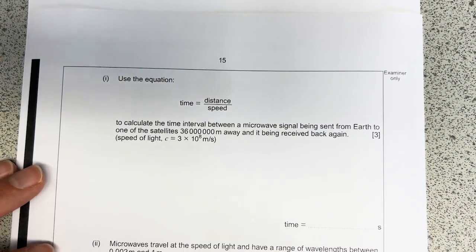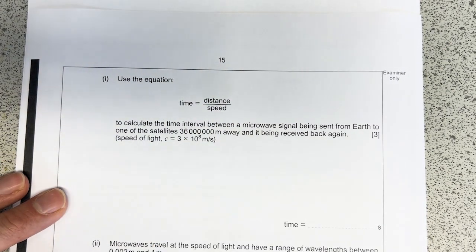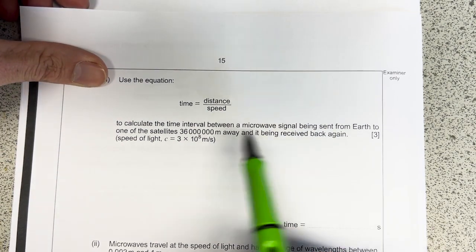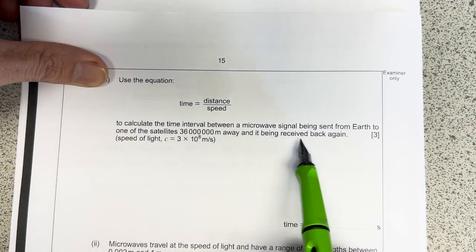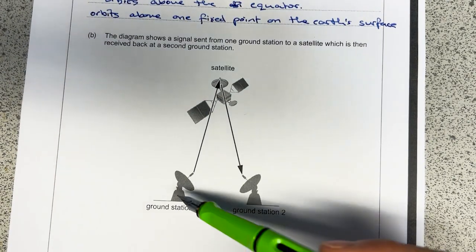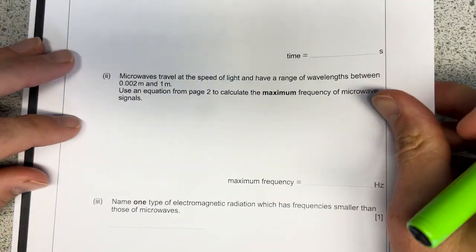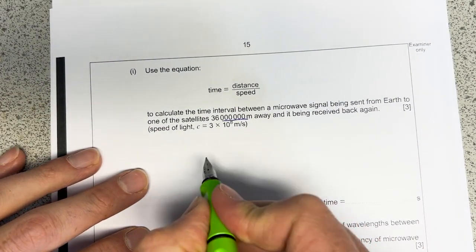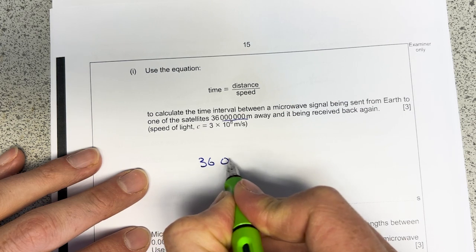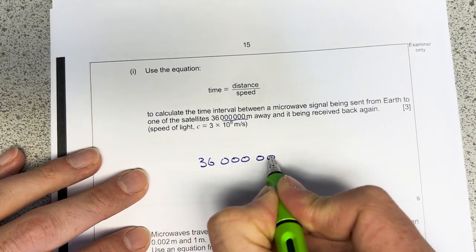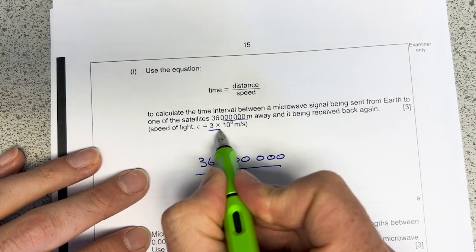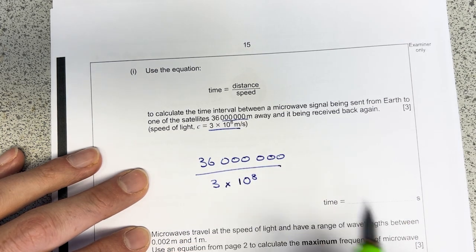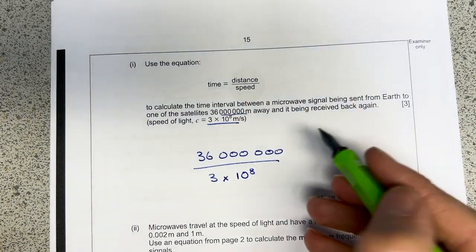Okay, use the equation, time is distance divided by speed, to calculate the time interval between the microwave signal being sent from the Earth to one of the satellites and it being received back again. Remember, all the way up, all the way back. So let's take a quick look, shall we? So time is equal to distance. So there's my distance, 36000, get them all in, divided by, interestingly, they're giving us the speed of light in standard form. So we're going to have to deal with that problem in a minute.